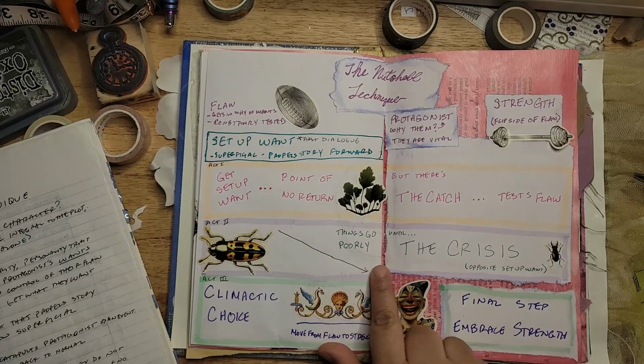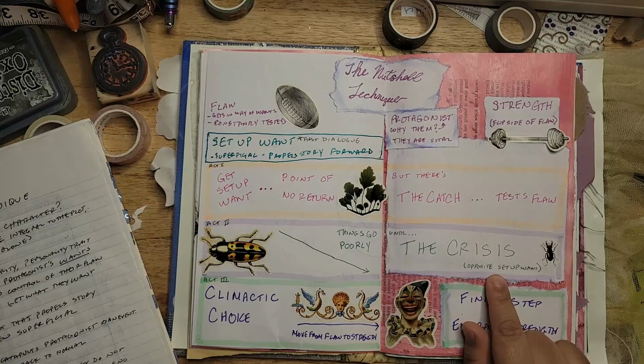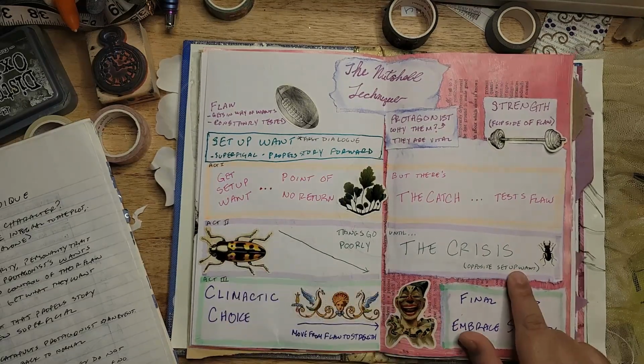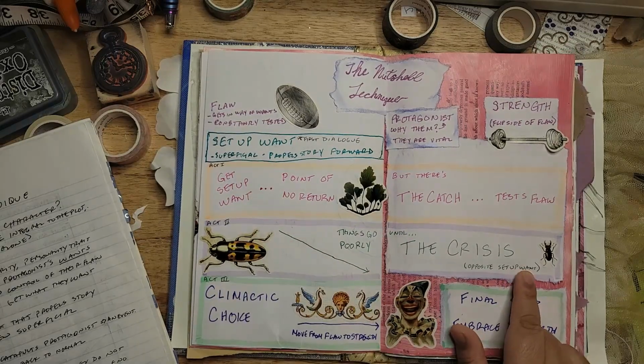So things keep going poorly until you're at the crisis, which is opposite of the mood of the setup one. So this is definitely the low point. If this is the high point, this is the low point.